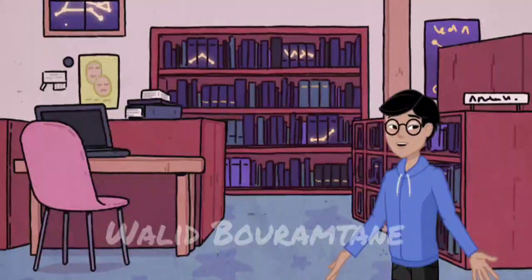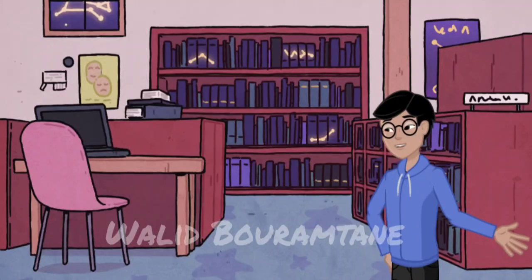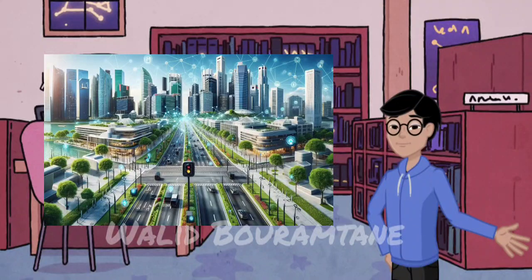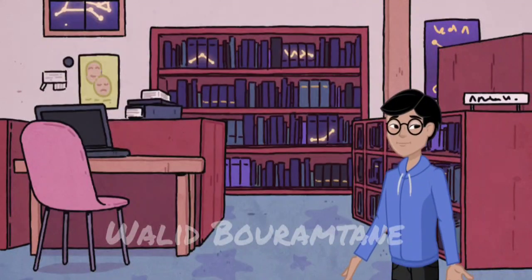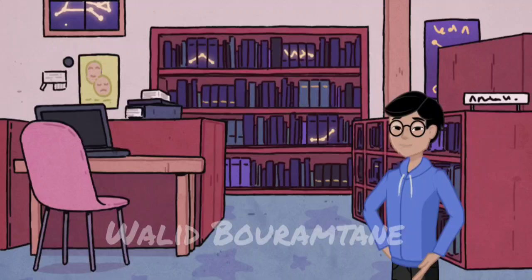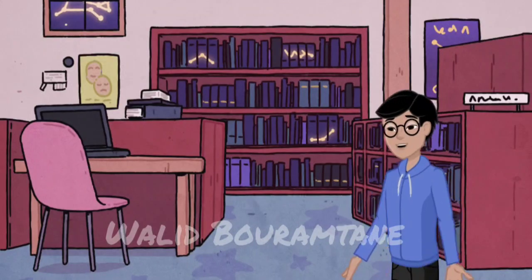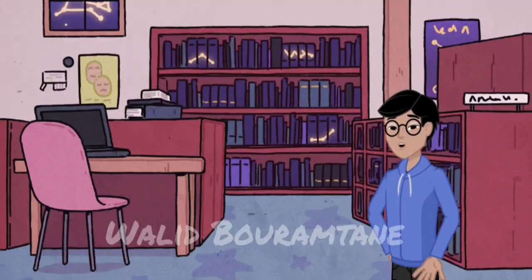Potential applications and use cases. The transformative potential of 5G extends to various applications and use cases. Smart cities, autonomous vehicles, remote healthcare, and other sectors benefit from the enhanced capabilities of 5G. These applications improve efficiency, safety, and accessibility, driving innovation and improving quality of life.